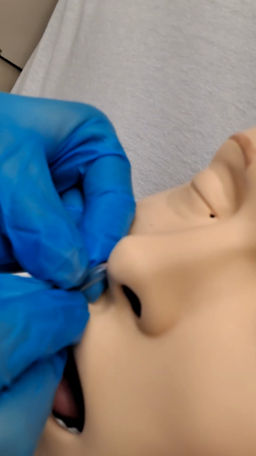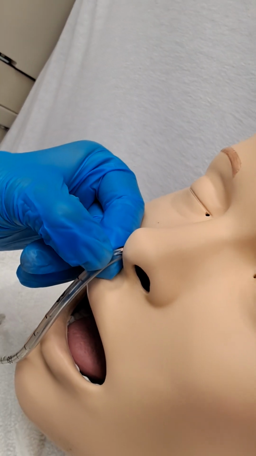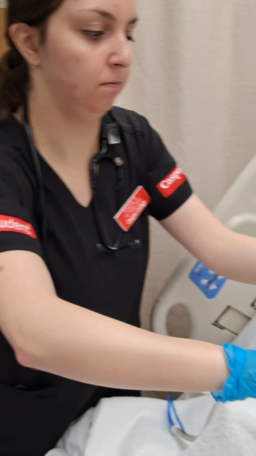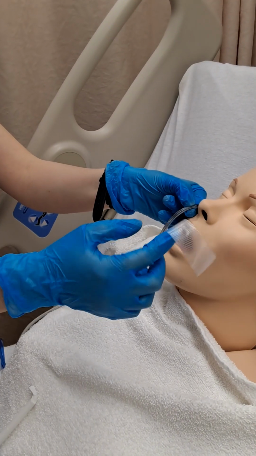So now I'm going to secure it with tape. This is when I would use my skin barrier and swab.